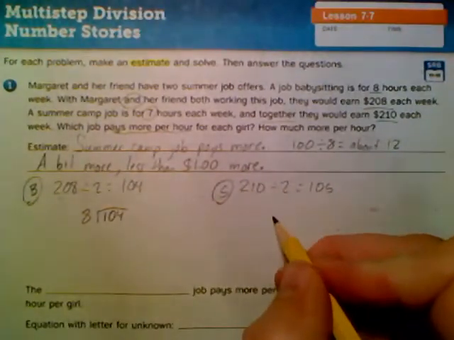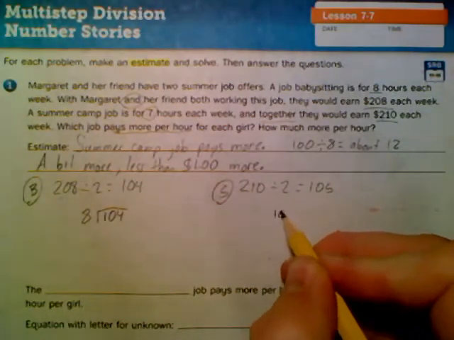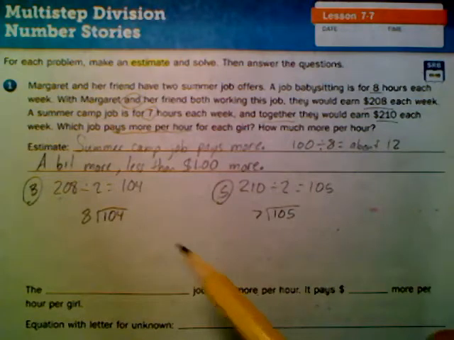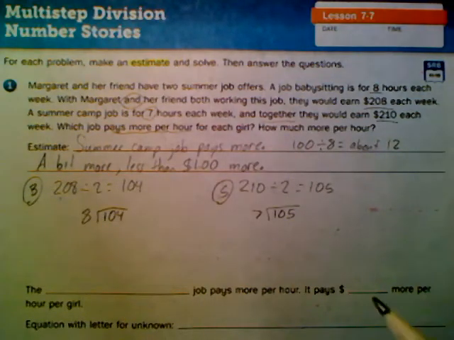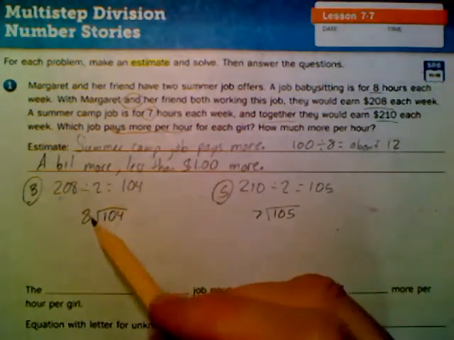At the summer camp job, they each make about $105. They make $105. And they only have to work 7 hours. So we divide that by 7. Now, this quotient here and here is going to kind of help us formulate this answer out. And we're going to have an equation figured out of this after that we can put down here with a letter. That's going to kind of be showing our thinking. So let's do these and let's see.